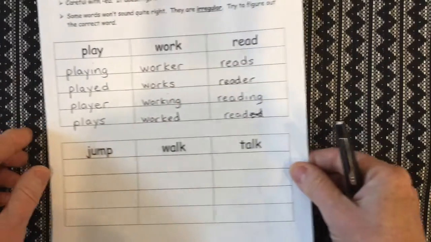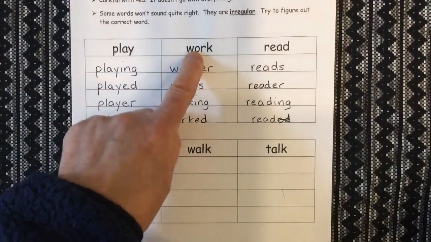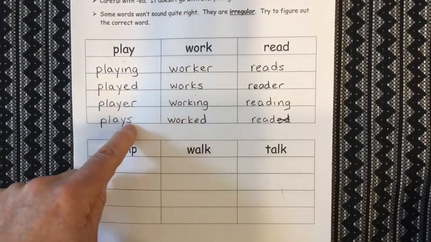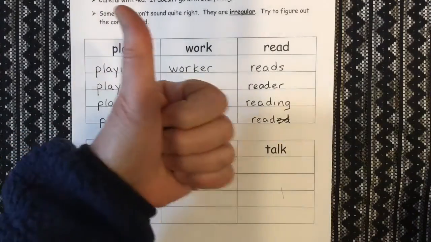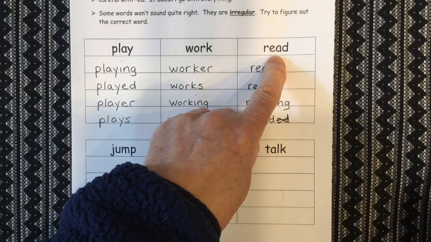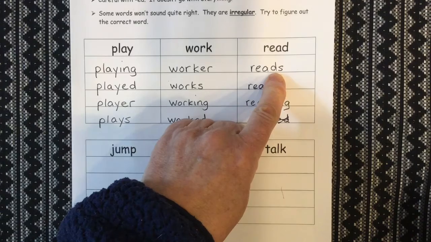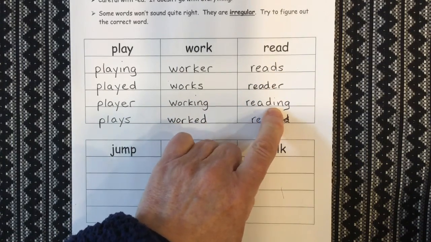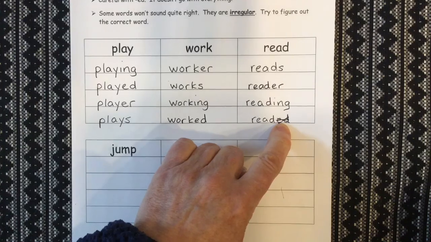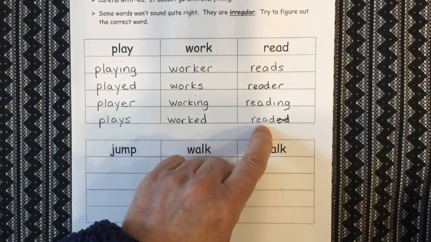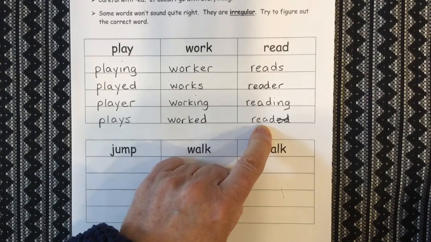So in this case, these other action words, play and work, you can just add all the endings, ing, ed, ers. You can add them and the word is correct. But read is irregular. So you can add s, reads. You could add reader. You can add ing, reading. But you can't add ed. If you want to talk about reading in the past, we just say I read. I read my book yesterday.